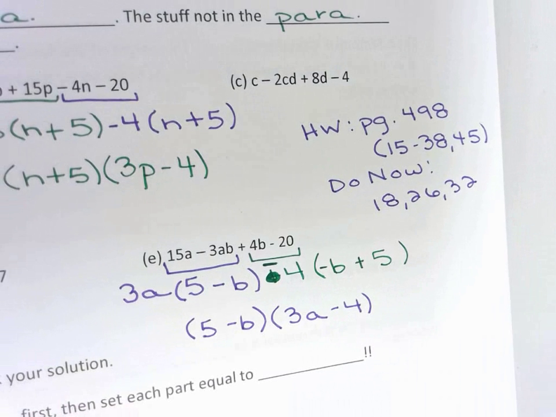Those are the three I want you to do now. So your homework is 498, 15 through 38, 45, and I want you to do 18, 26, and 32 now. Those are the first three you need to do, and you need to get it initialed off.